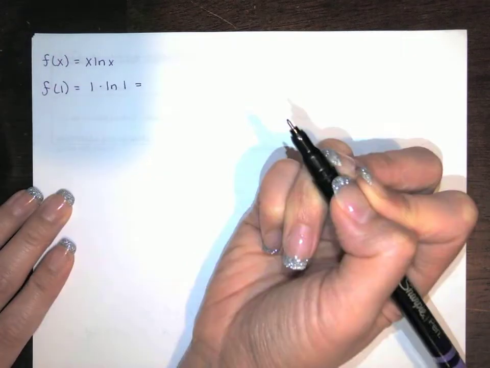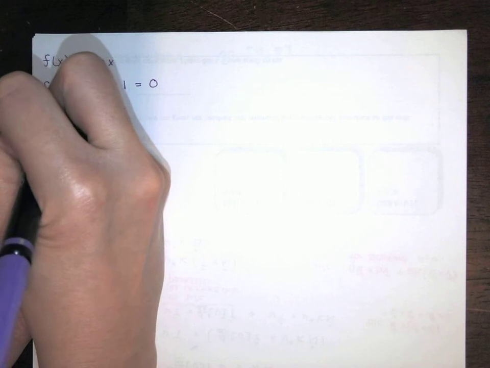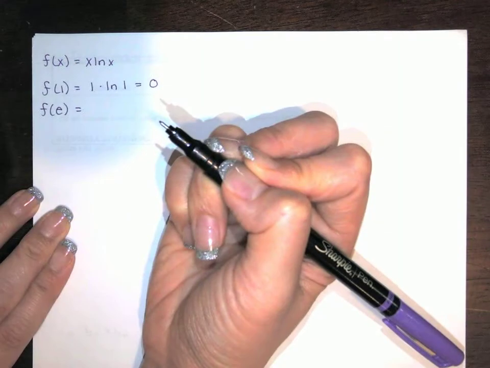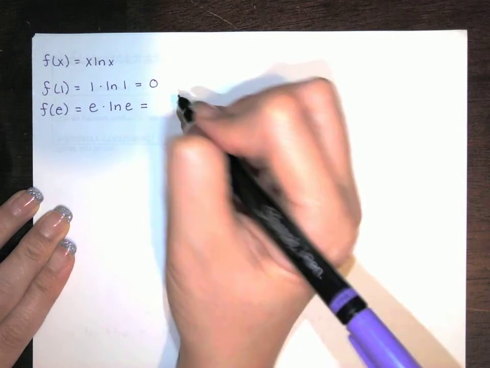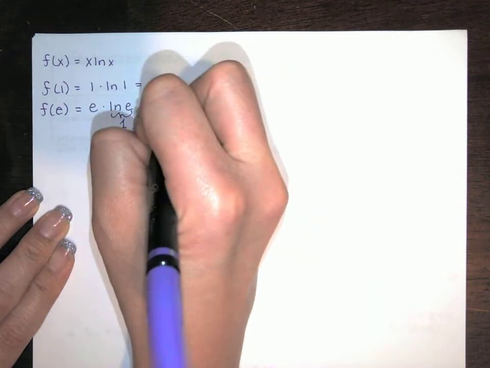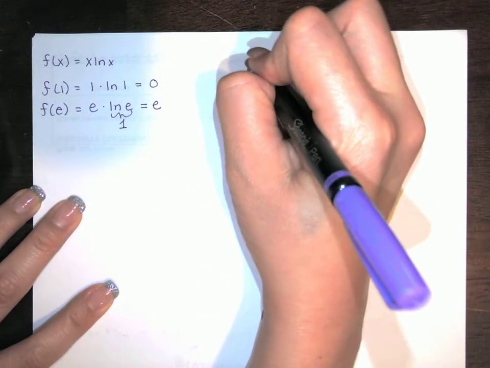And we're going to draw some pictures for this too. So what have we done so far? Our function is x natural log of x, and we just found that f of 1 is 1 times natural log of 1, which is 0, and f of e is e times natural log of e. Natural log of e is 1, so that's e. So our graph looks roughly like this right now.